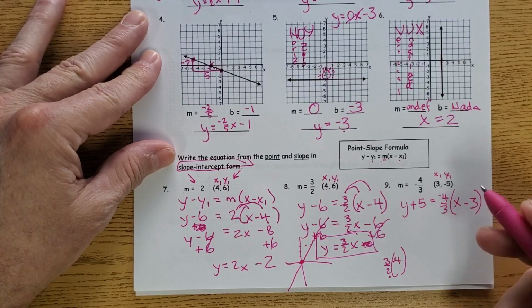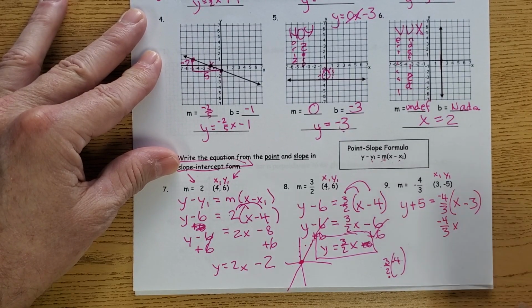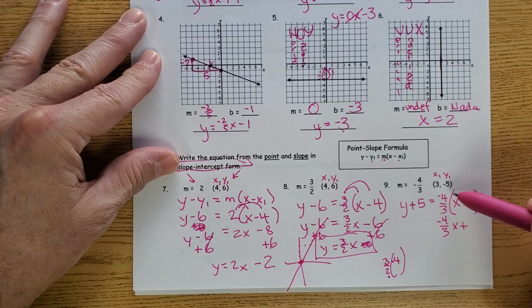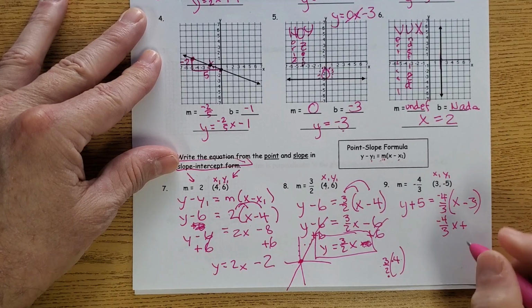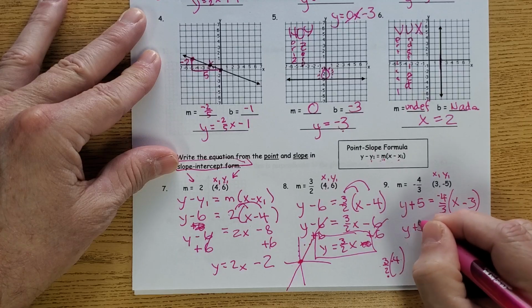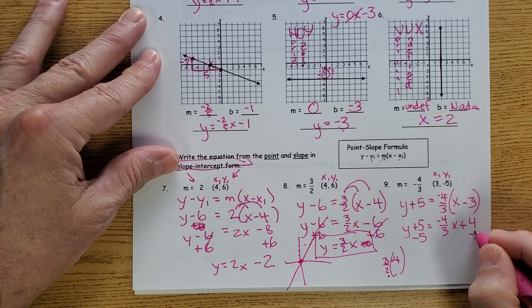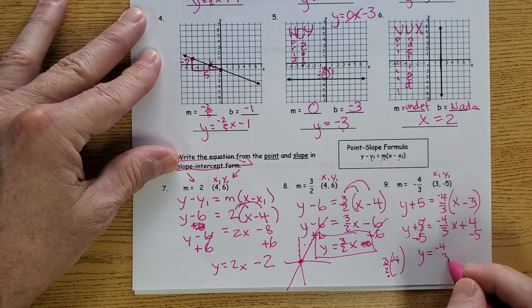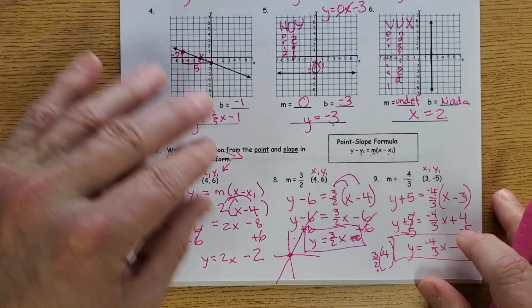Okay, so -4/3 times x is -4/3 x, and then -4/3 times -3, 2 negatives makes a positive, then you would have 4 times 3 would be 12, divided by 3 is 4. Okay, so y plus 5, then I got to get rid of this 5, so I subtract 5 from both sides. That's gone. You got y is equal to -4/3 x minus 1. Okay, there you go. All right, next side.